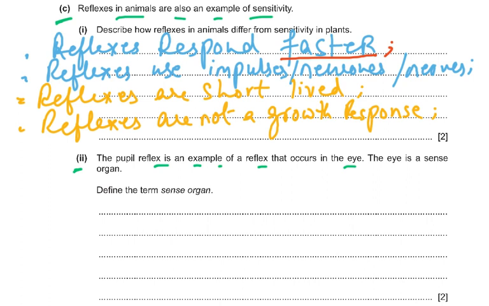When you have a question asking you how reflexes in animals differ from sensitivity in plants, you talk about the first one, which is in the question. Reflexes in animals are what? They respond very fast. You touch something hot, you withdraw your hand within seconds. You're not going to wait and ask whether it is very hot or less hot. You just withdraw your hand. Then reflexes use impulses, neurons, and nerves, and the central nervous system is involved.